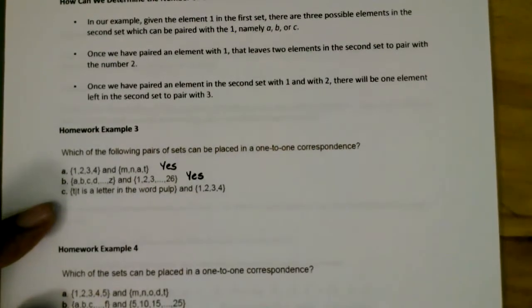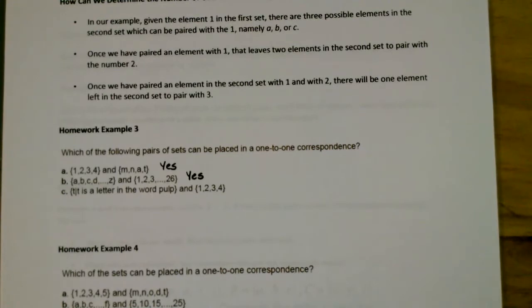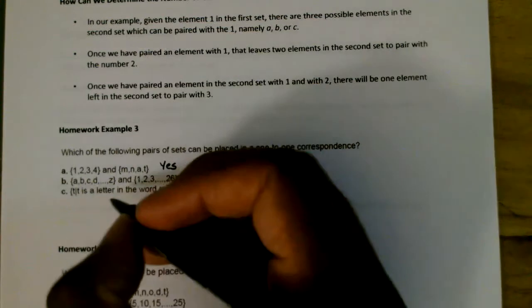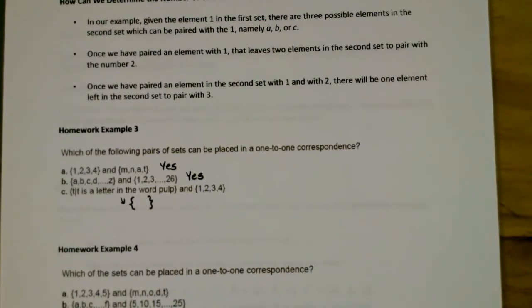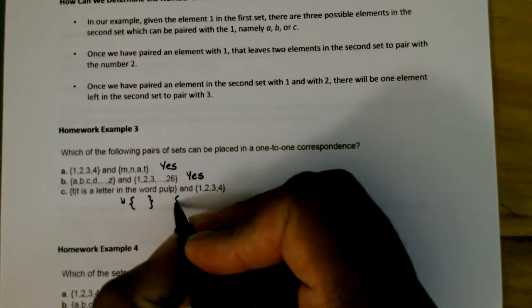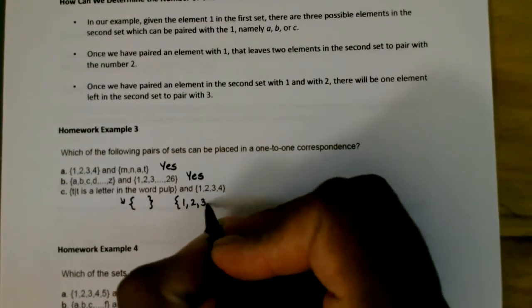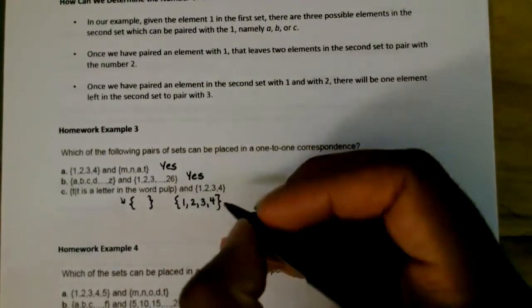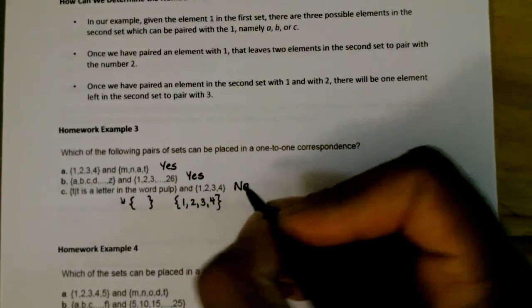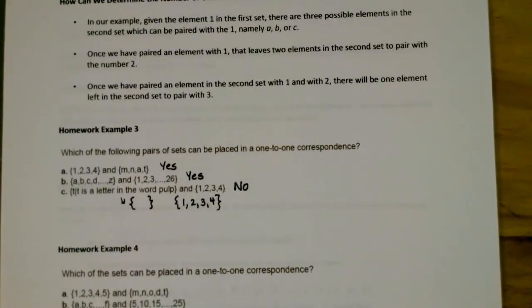Now let's look at part C, the set of all T's such that T is a letter in the word pulp, and the set 1, 2, 3, 4. Well, this set is going to end up being the empty set because the letter T is not in the word pulp. And then you've got 1, 2, 3, 4. You have nothing in this set to pair with the numbers 1, 2, 3, and 4. So this cannot be placed in a one-to-one correspondence. So that would be no for part C.